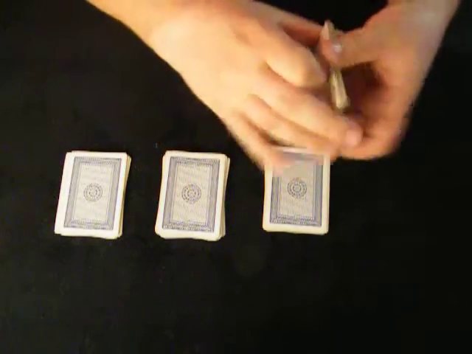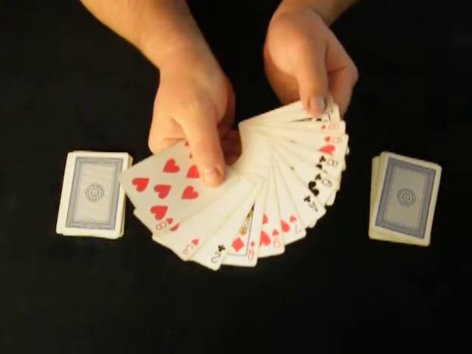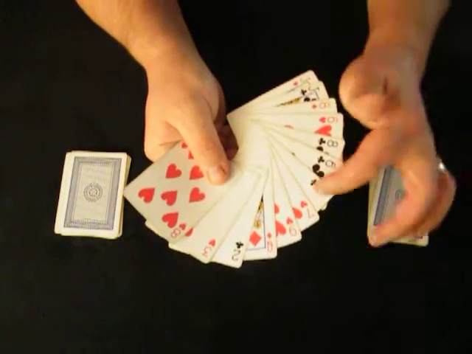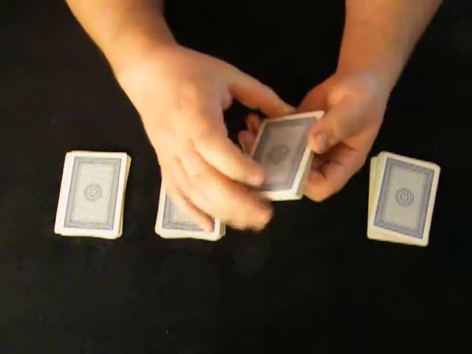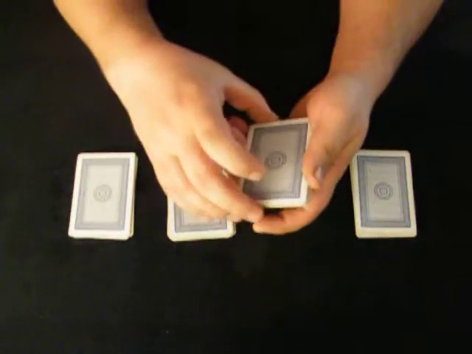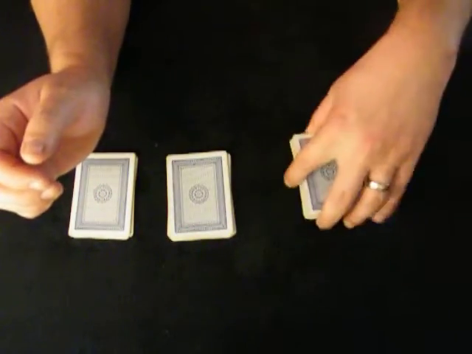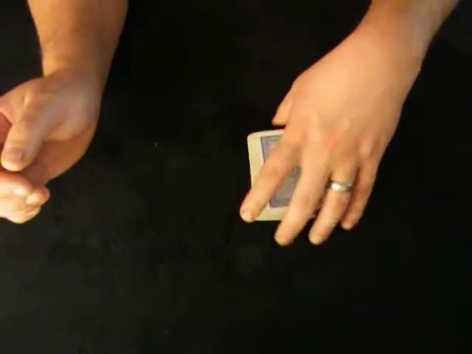So obviously the Ace of Clubs is not in that pile. So the spectator looks into this pile and they see that their card, the Ace of Clubs, is in this pile. So they just say that, yes, their card is in this pile. The pile is then placed on any other pile and buried with any other pile, and the remaining packet is set on top.